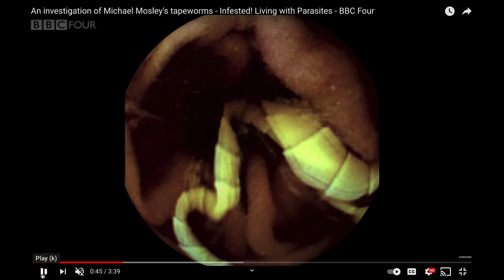I'm going to hit pause here. And you can see how it is attached to the small intestines. And remember, it doesn't have a digestive system. So it's just pulling those nutrients from the small intestines, from our bodies, in order to survive. When it reproduces, it produces new tapeworms within the small intestines, and they too can attach to the small intestines and feed from the same host.